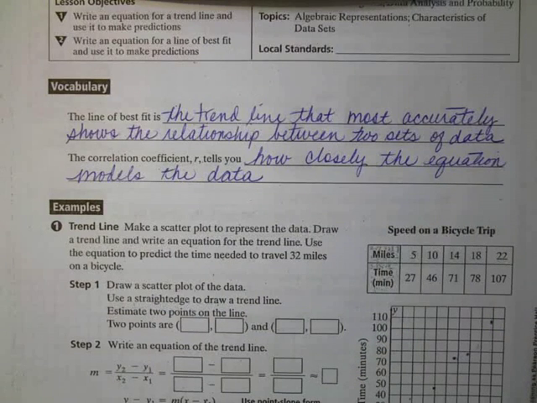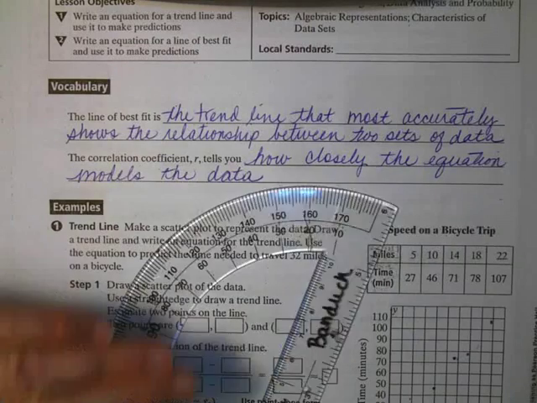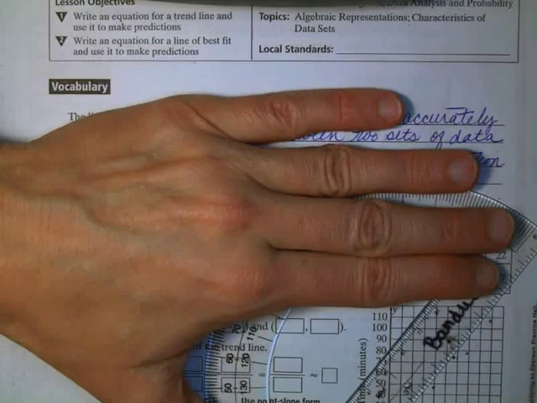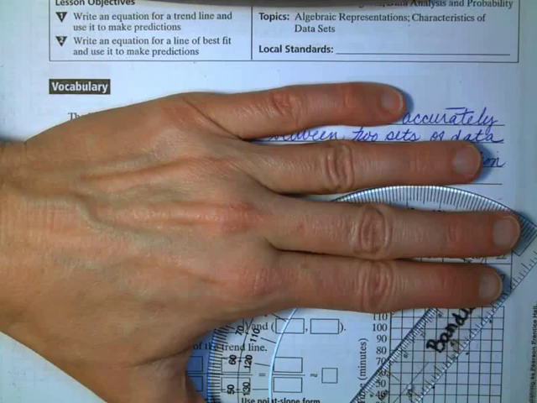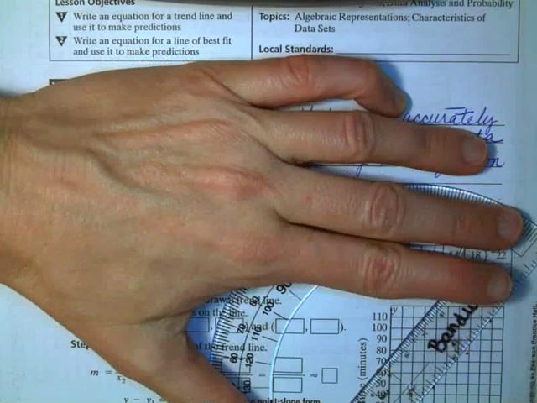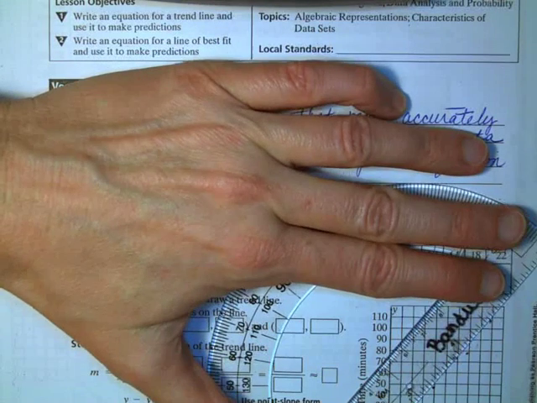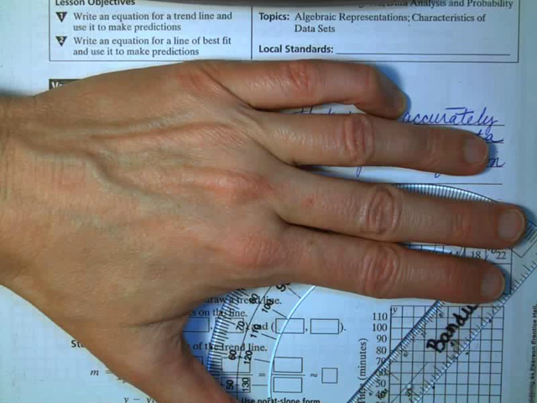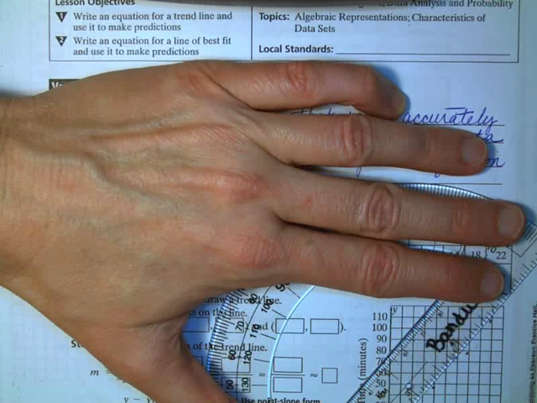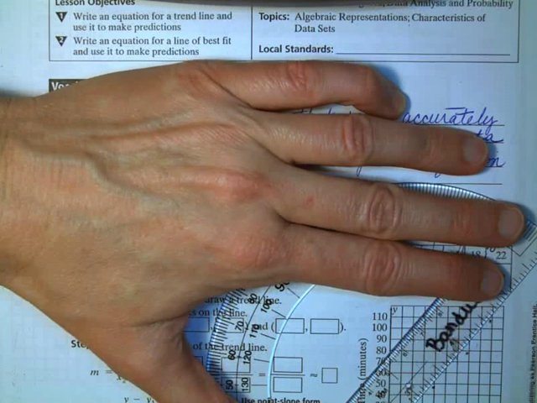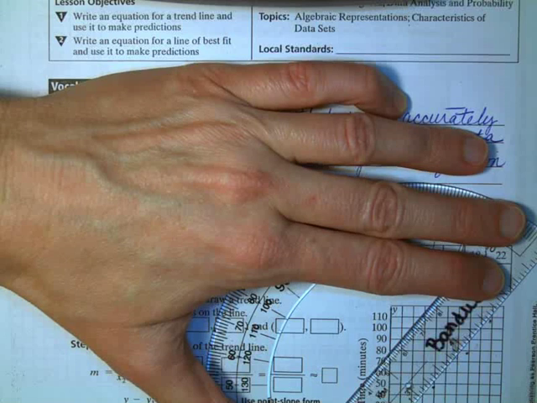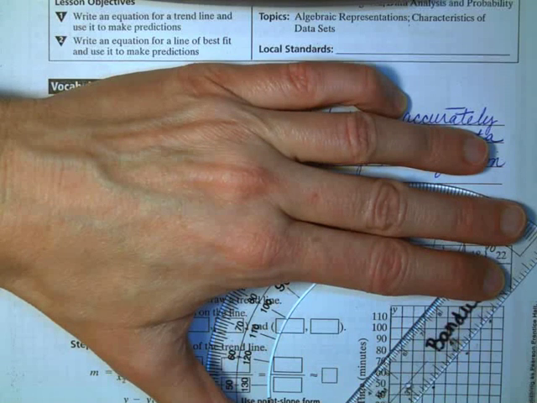Use a straight edge to draw a trend line. So what we want to do is draw a line where we can get an idea of where this will go down the line.